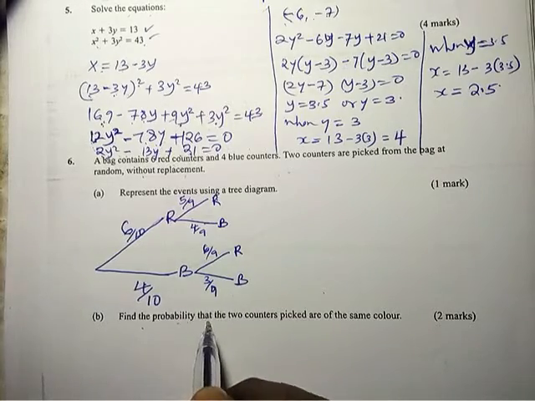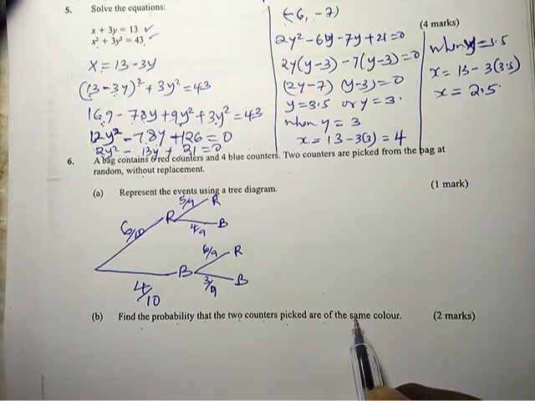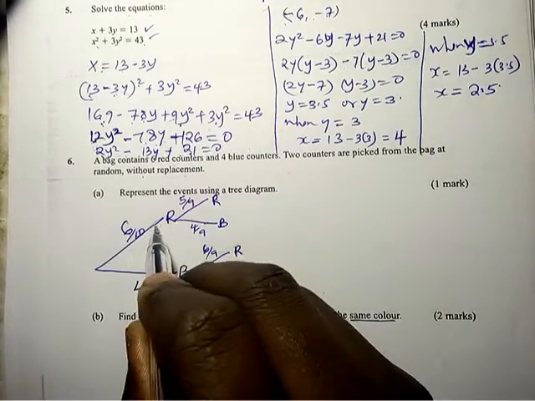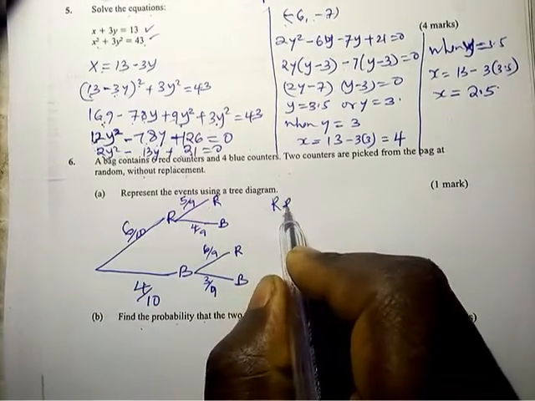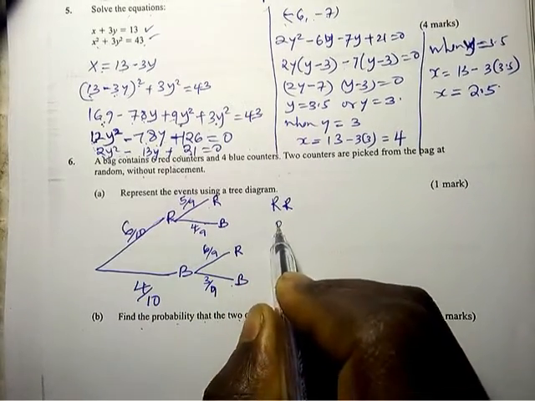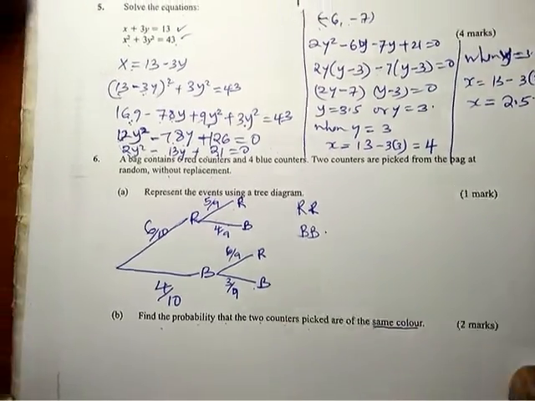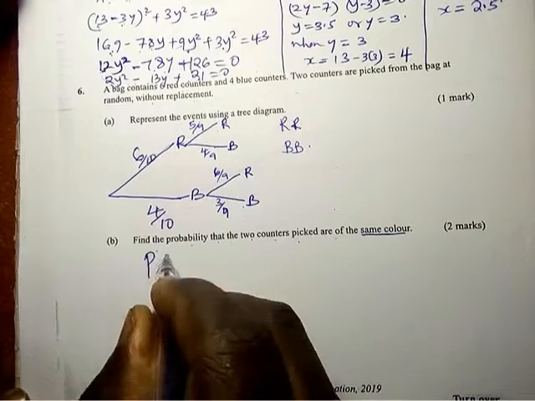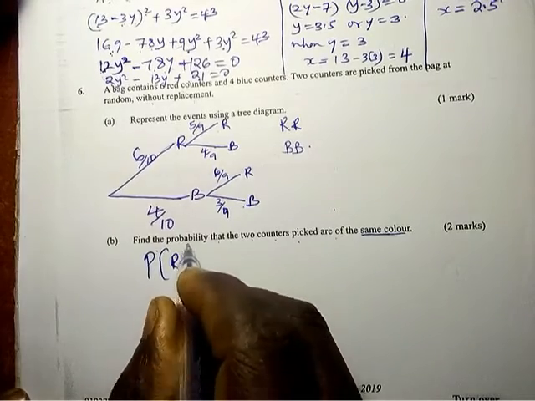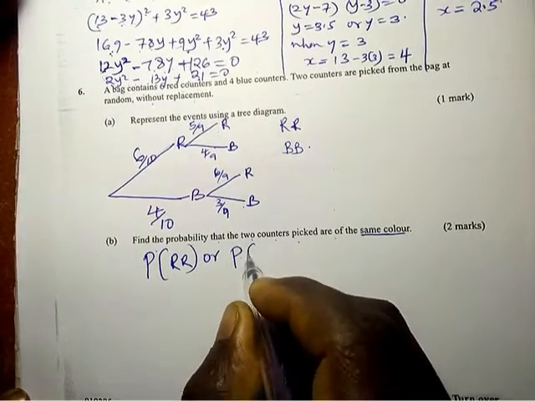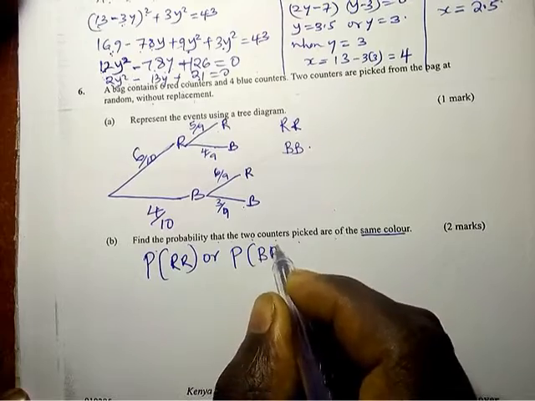So find the probability that the two counters picked are of the same color. So same color is red, red, blue, blue. So we are looking for the probability red, red, or probability blue, blue.